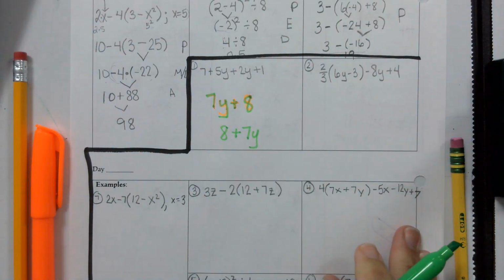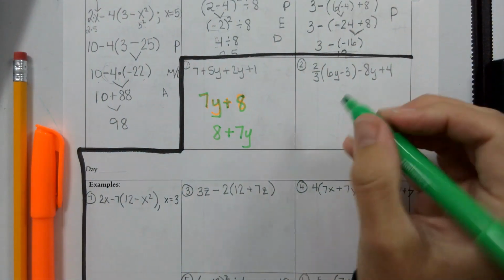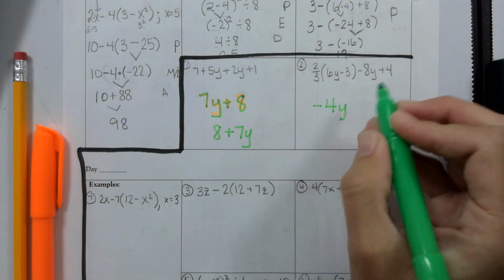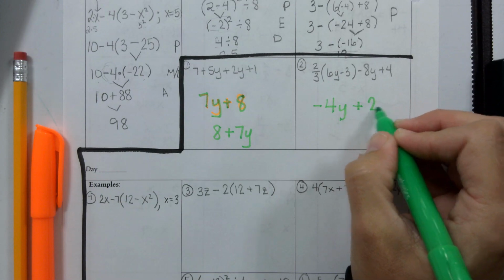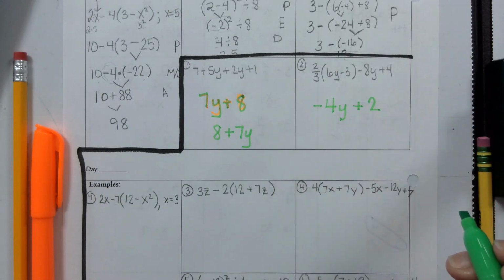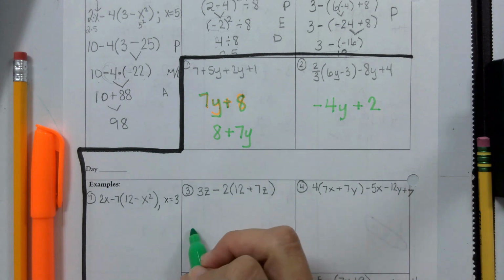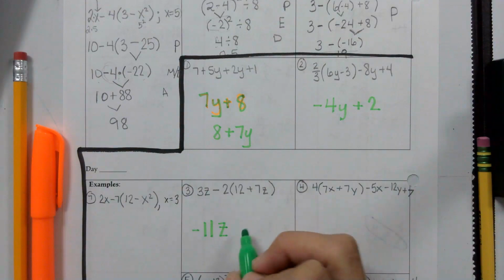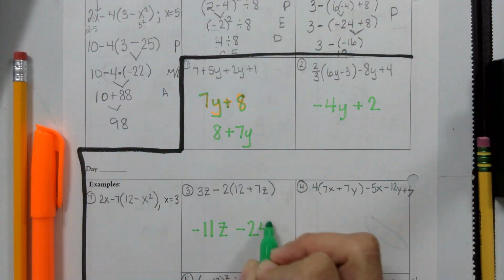Either way is fine. Number 2, negative 4y plus 2. Number 3, negative 11z minus 24.